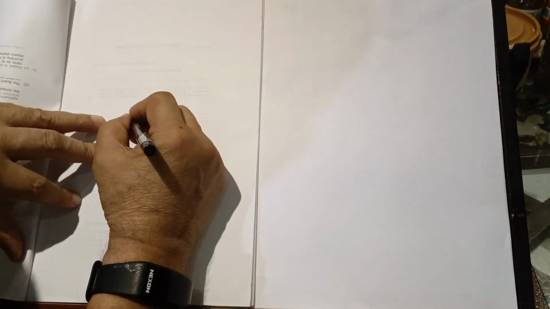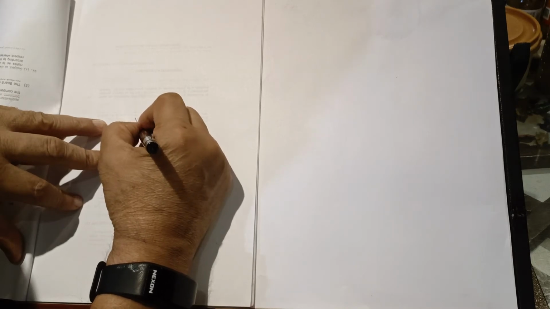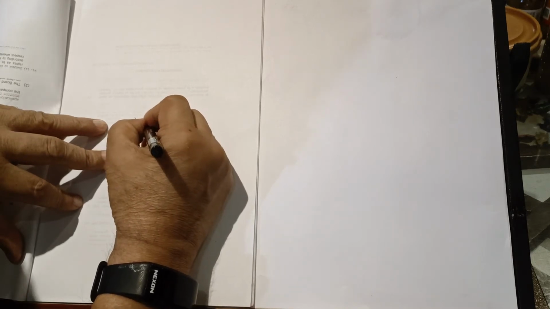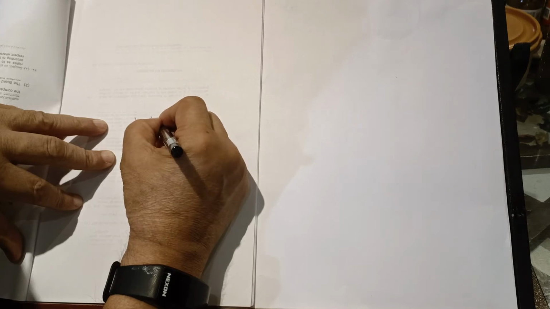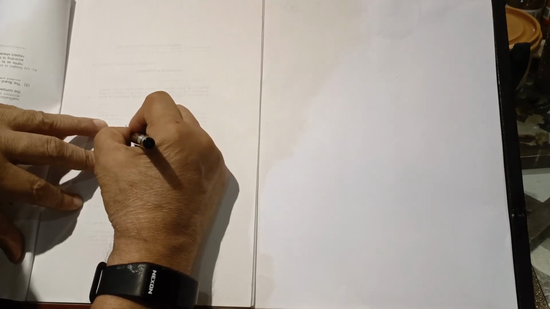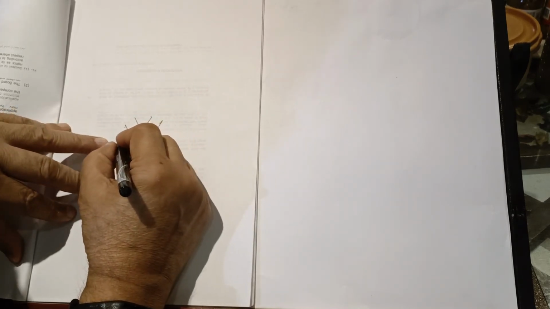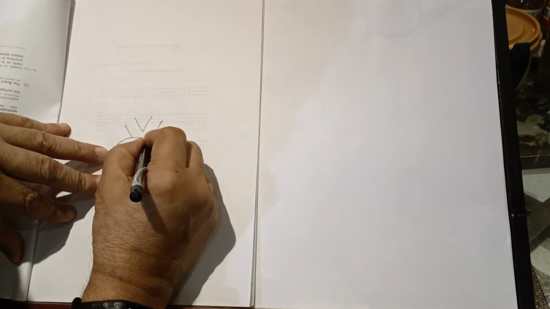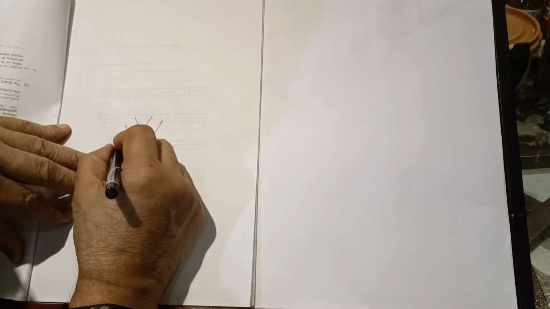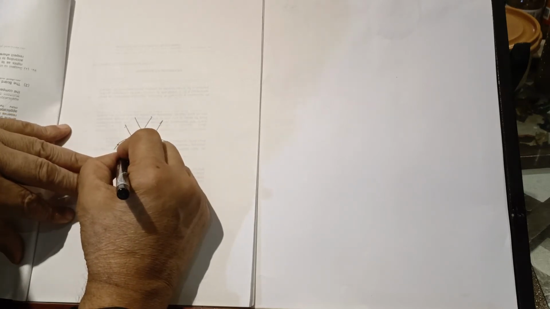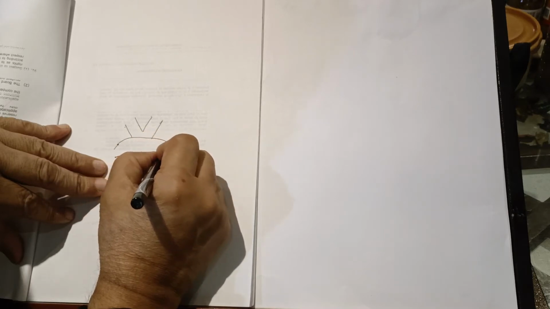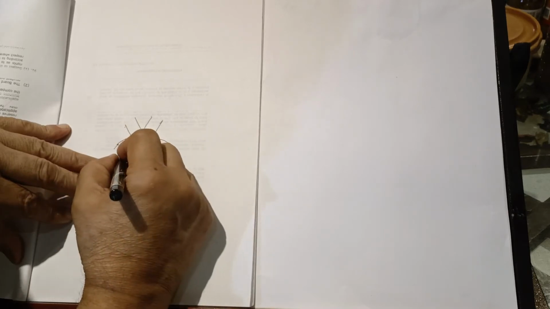Now we'll draw for you the inferior view. If you want to draw the inferior view, you first have to draw the two cerebral peduncles which are from the midbrain. Underneath you have to keep the pons like this, which is going into the middle cerebellar peduncle. This is the middle cerebellar peduncle.